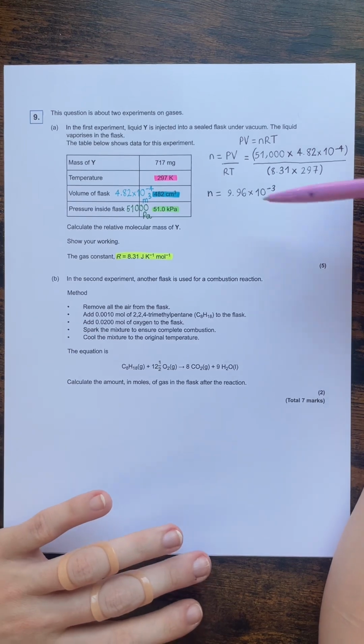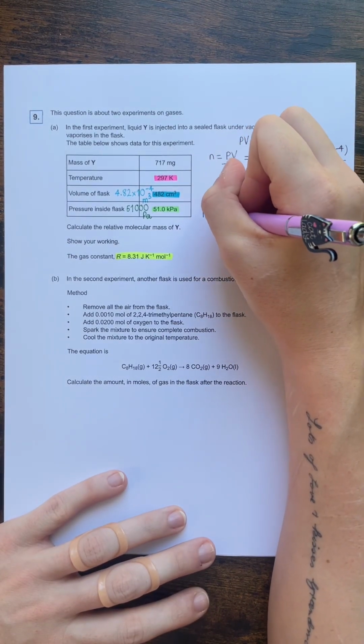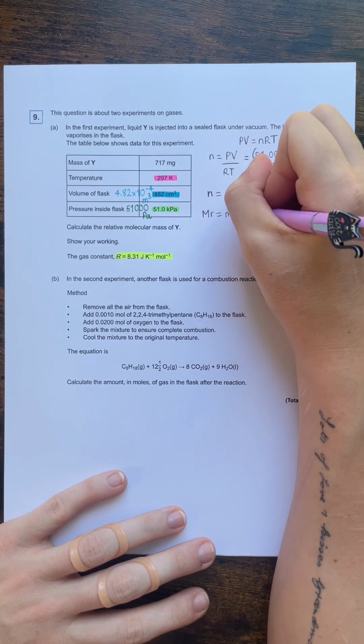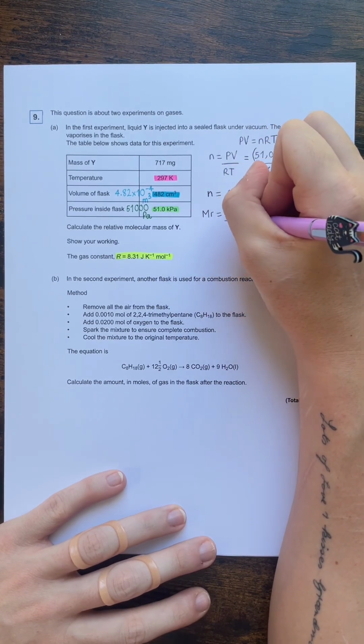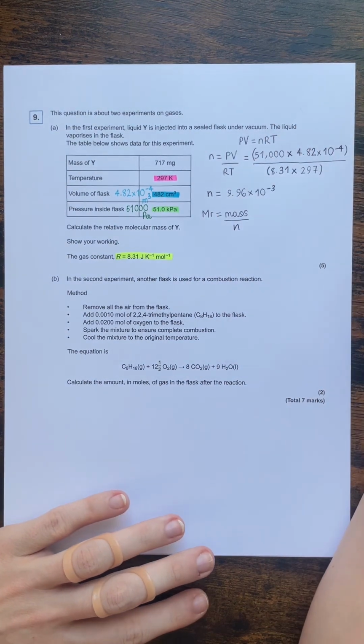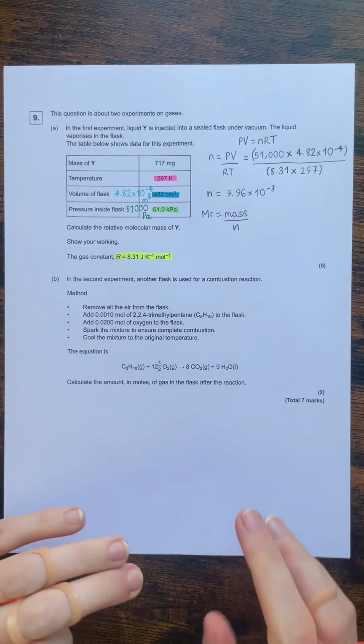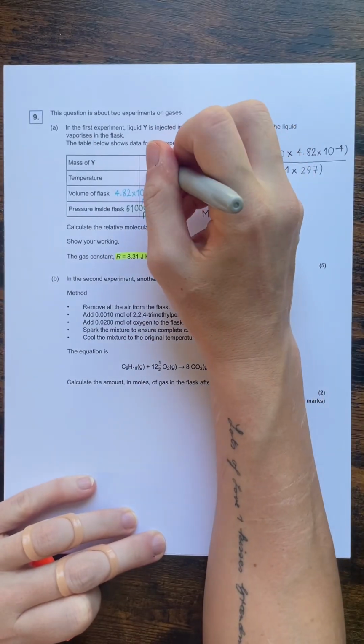So now we've got the moles, we want to work out the MR. So MR is worked out by doing mass divided by moles. Now moles are all ready to go from the calculation we've just done. Mass is not. The mass here has been given in milligrams.